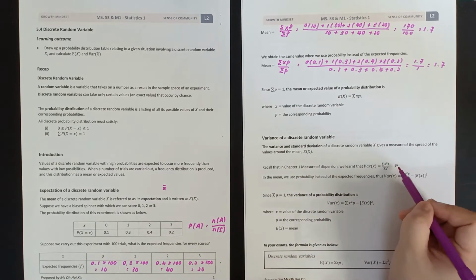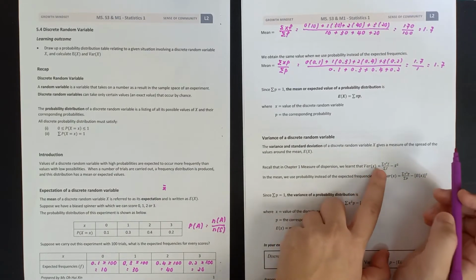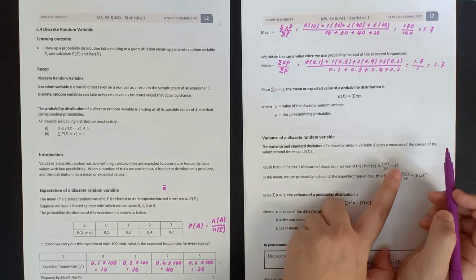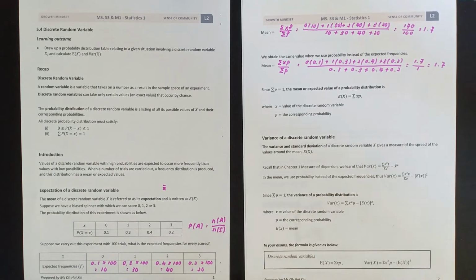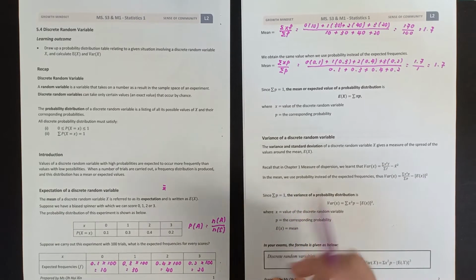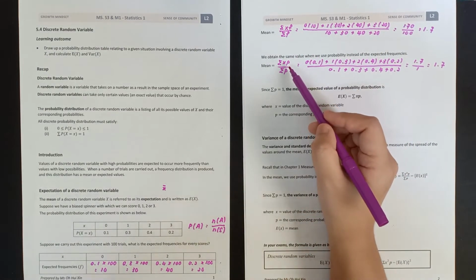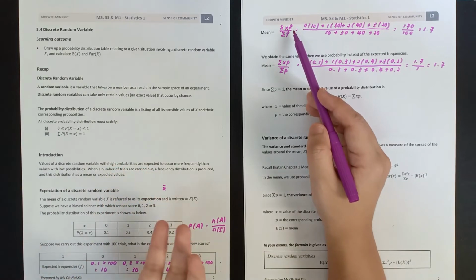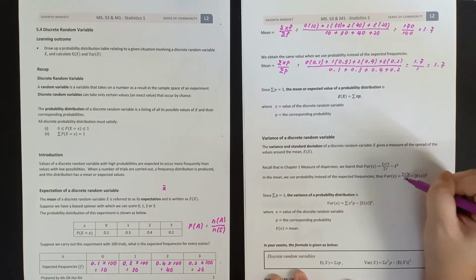If you still remember, the formula to find the variance is the sum of x squared times the respective f, divided by the sum of f, then minus the mean squared. I hope that you still remember this. So it's the same thing. You can see that instead of using f, we are using p to substitute for f.